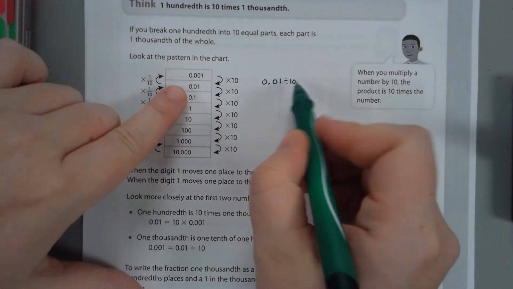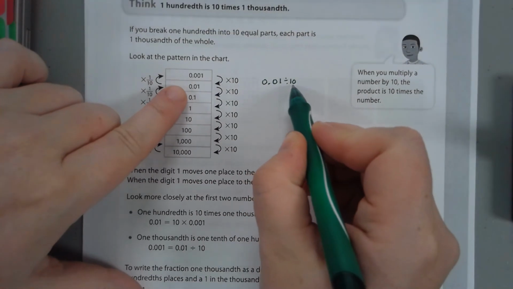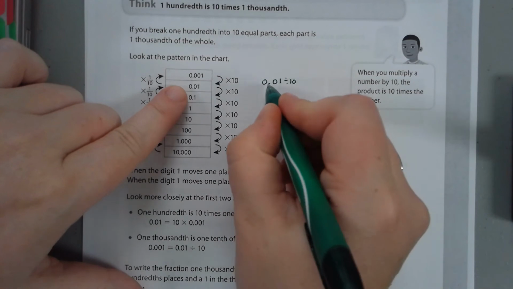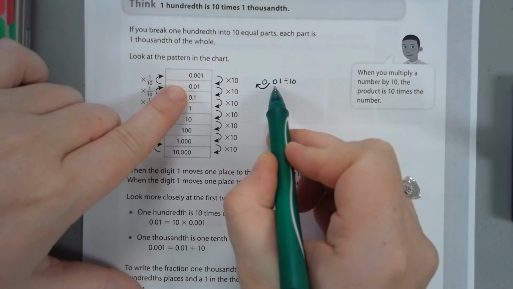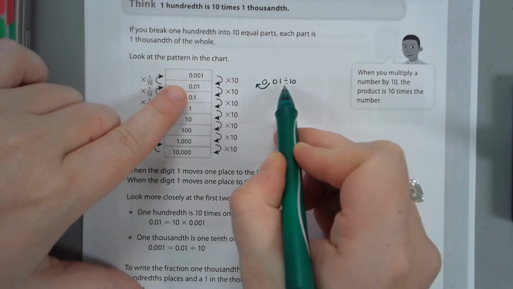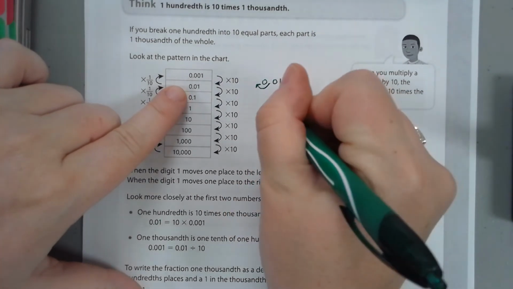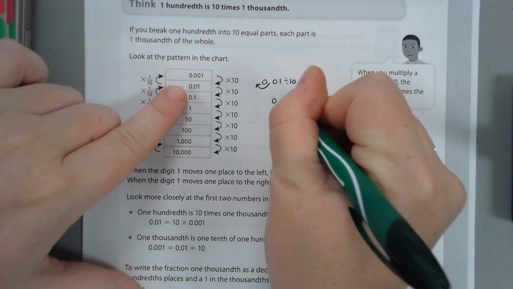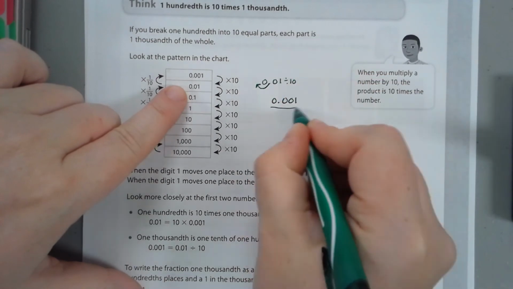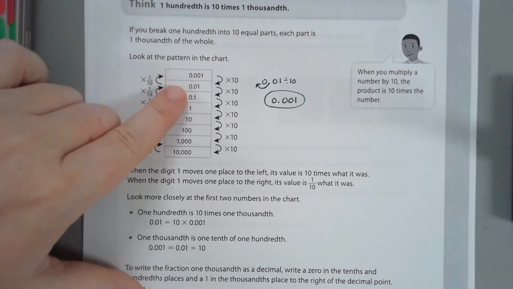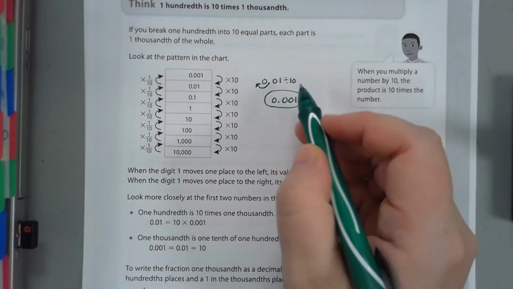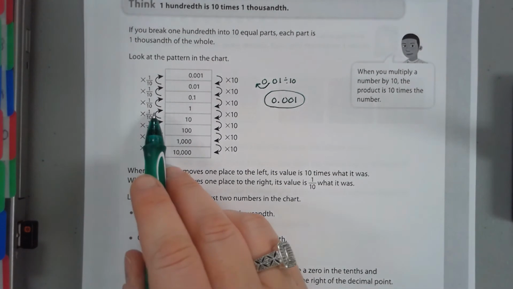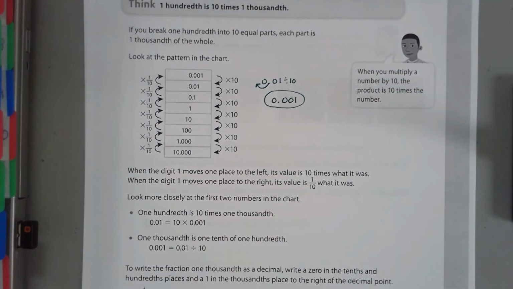And when we divide by 10, the decimal moves to the left. So 1 hundredth divided by 10 gives us 1 thousandth. But if you look over here, you're going to say, well, Miss Moore, there's multiplication on both sides.